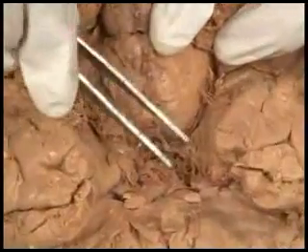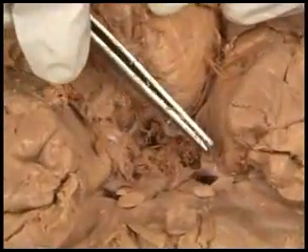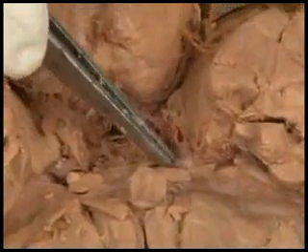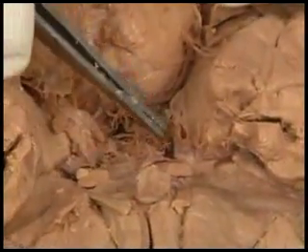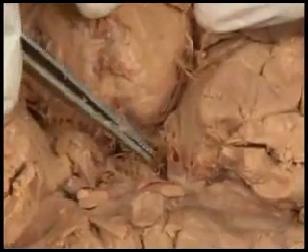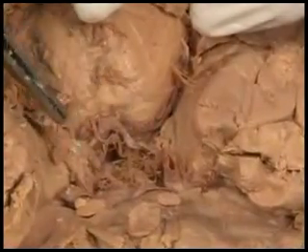On the anterior side, there are the internal carotid arteries. These internal carotid arteries divide into an anterior cerebral artery, and a middle cerebral artery. It also gives a posterior communicating branch.